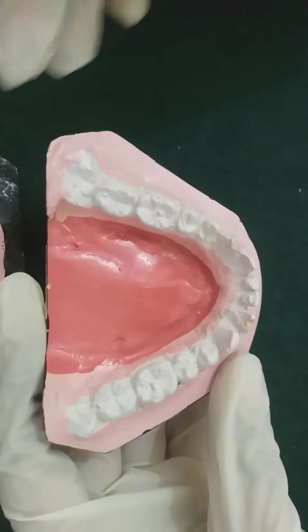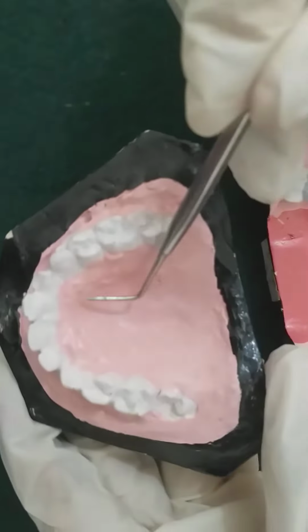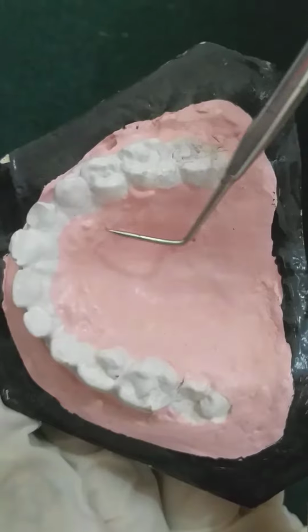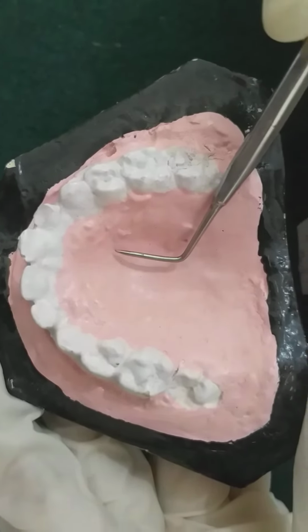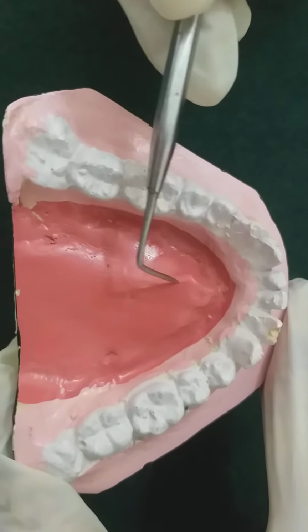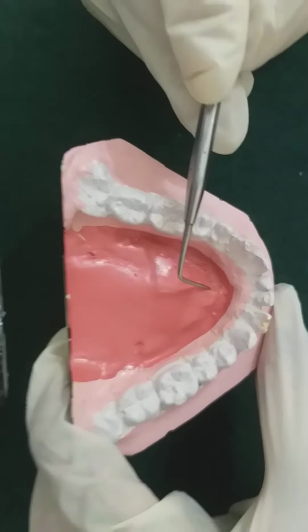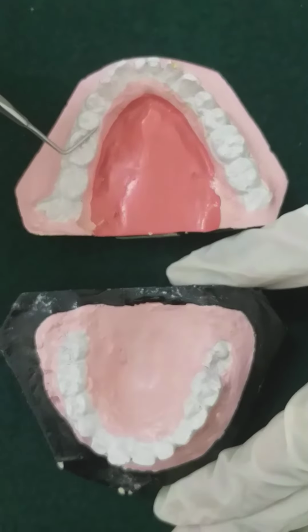The second thing is identification of the arch. To identify a maxillary cast, you should look for the rugae. Can you make out the rugae present here? If a cast shows rugae, that means the cast is maxillary, and if a cast shows a lingual frenum, then the cast is a mandibular cast. So the first thing is to decide whether the given cast is a maxillary cast or a mandibular cast. That is your first point.